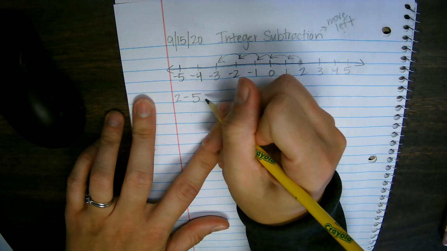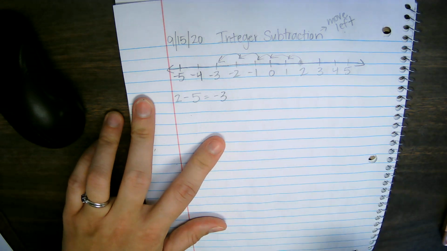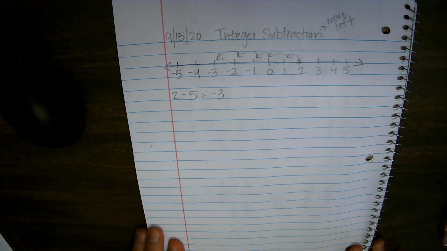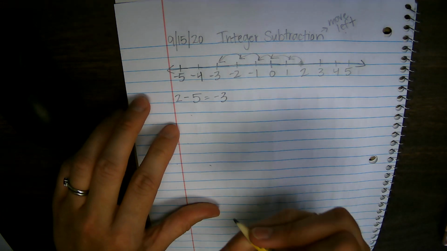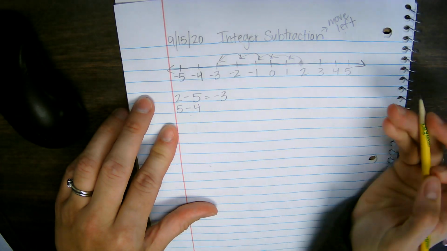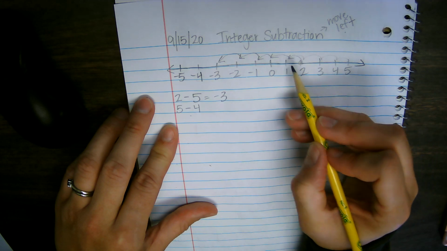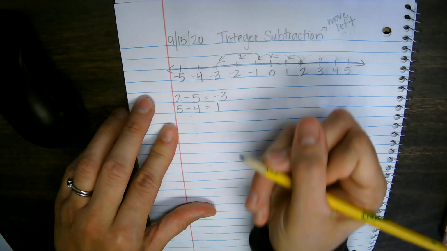And so our final answer would be, good, -3. Now just like 5 minus 4, you start at the 5, 1, 2, 3, 4, gives you a 1.